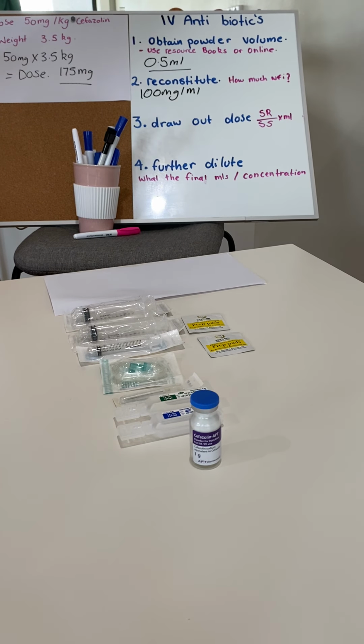We know that we have 1 gram in that vial, and therefore we need to make it out to 10 mils to get our 100 milligrams per mil. So we will have 1,000 milligrams in 10 mils, which also equals 100 milligrams per mil. But how much water for injection do we have to add to ensure that we get this dilution correct? Considering this is a neonatal dose, this has to be very particular.